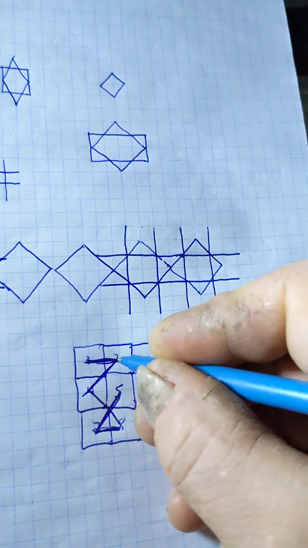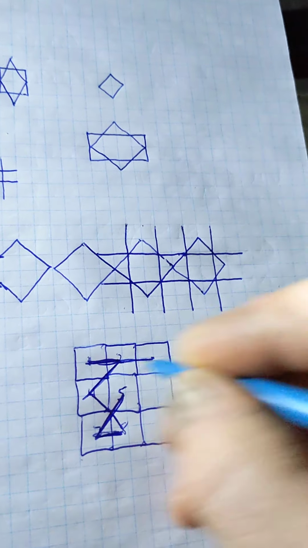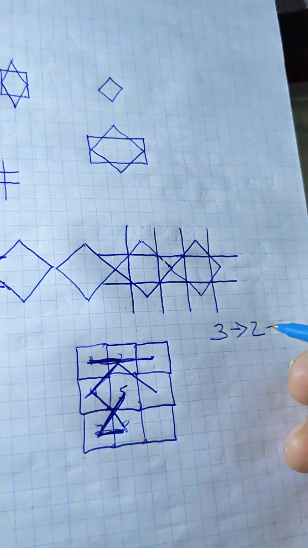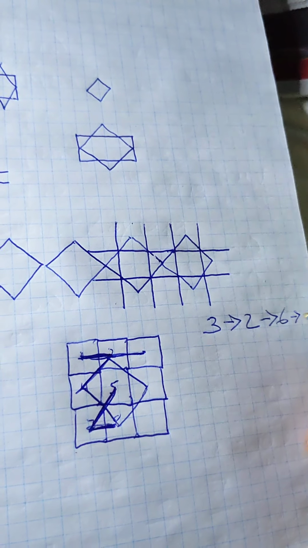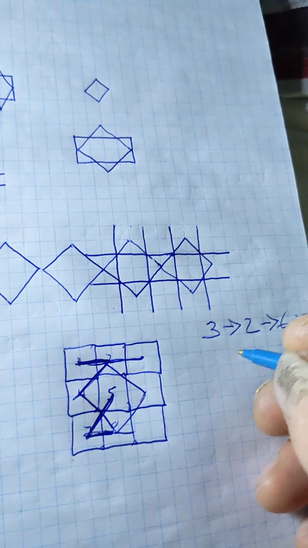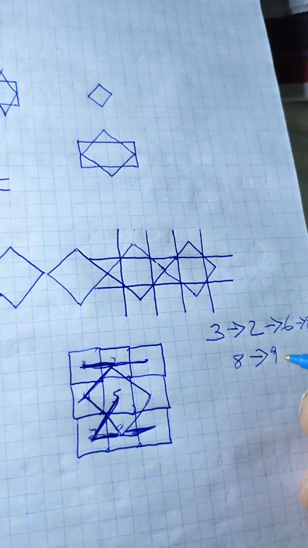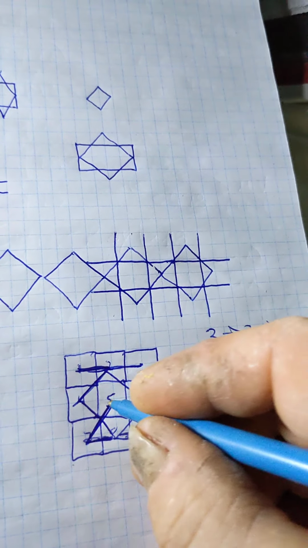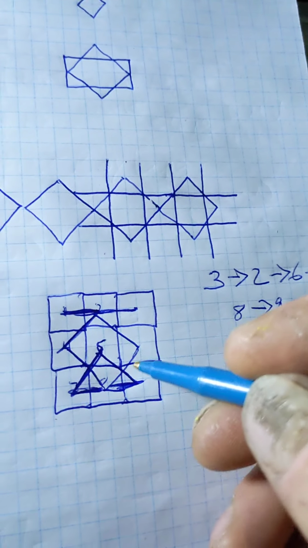We go 3 into 2, 2 into 6, 6 into 8, 8 into 9, and 9 into 5. And then we create this design over here.